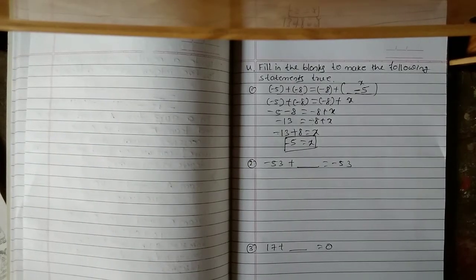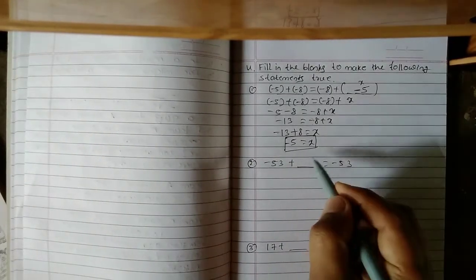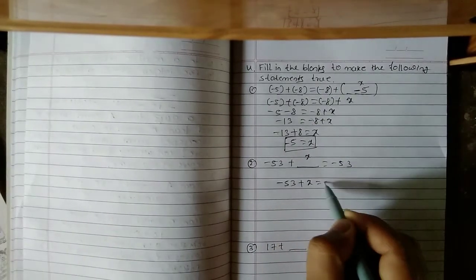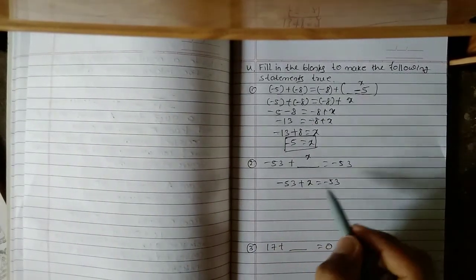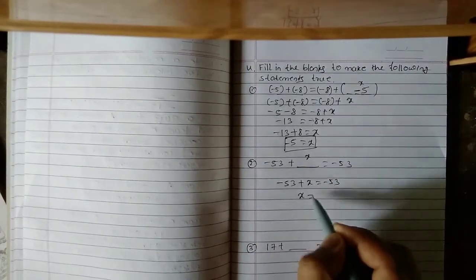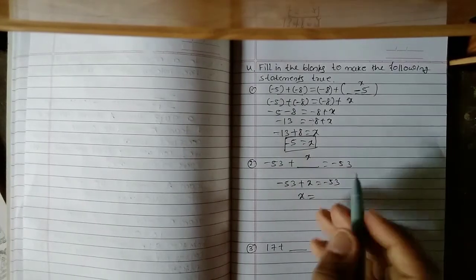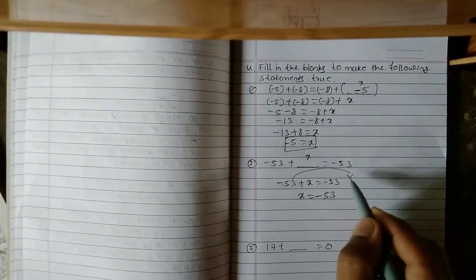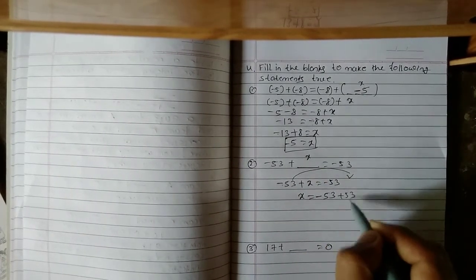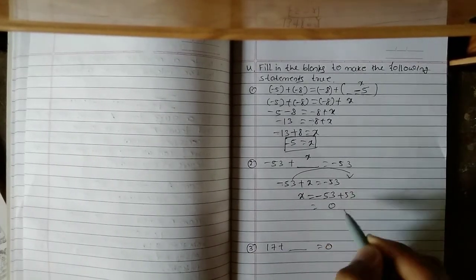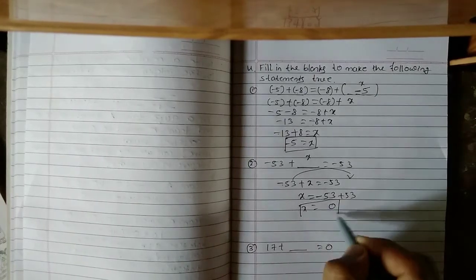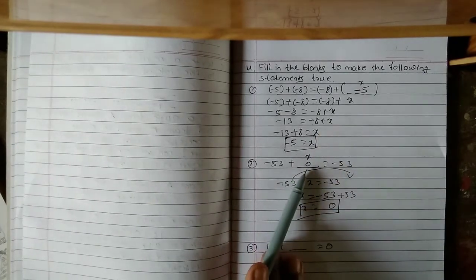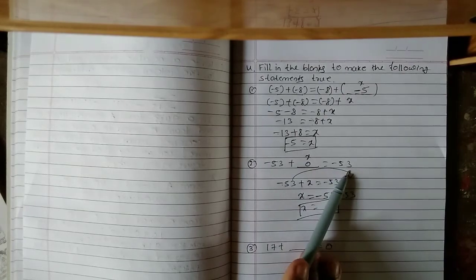Same as the second one also. -53 plus blank is equal to -53. We will take it as x. Then solve: -53 plus x is equal to -53, right? So what we'll do here, this -53 we send to the right hand side. On sending to the RHS part, it becomes +53, and minus and plus gives the answer 0. So x value is 0. Or we can think: -53 plus what number gives -53? It is 0, no?